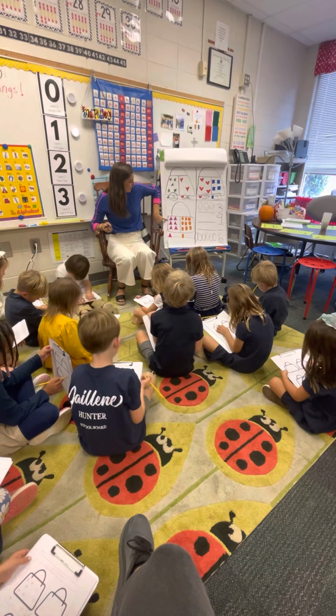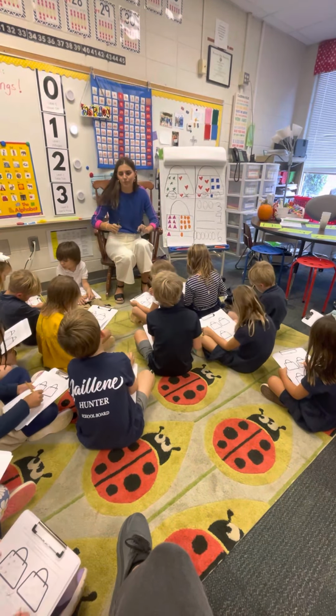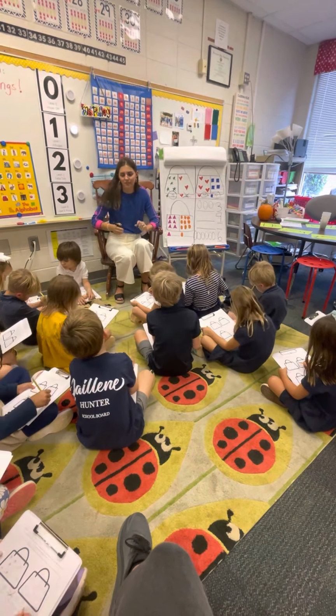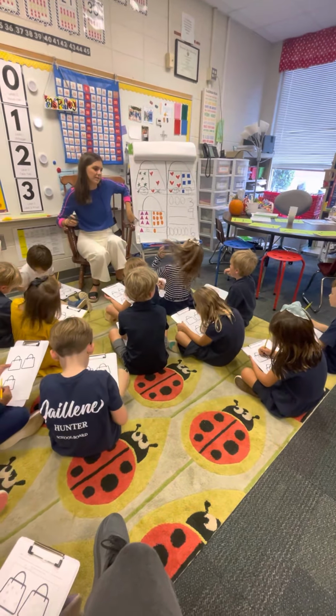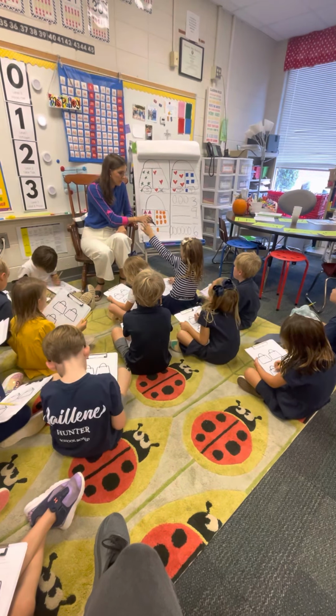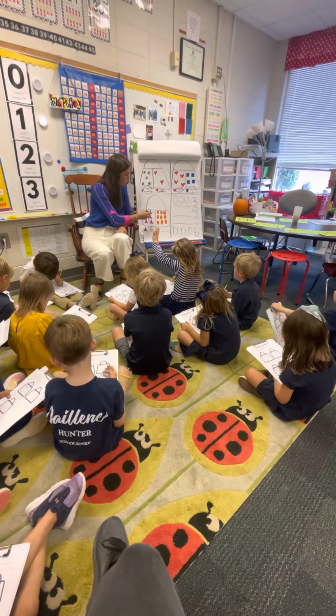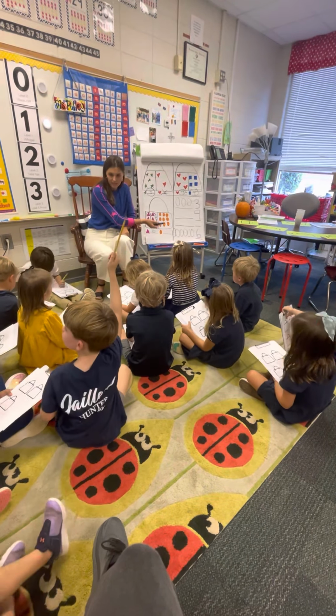Might be trickier. 9 and 6. You ready? How many triangles do we see on the left side? 6. Can somebody tell me how we knew there were 6 triangles? Raise your hand. Palmer, how did you know this was 6? Because I know 2 and 2 and 2 is 6. So you knew that 2 plus 2 plus 2 is 6. You don't have to do this part, I'm just showing you. 2 groups of 3 is 6.